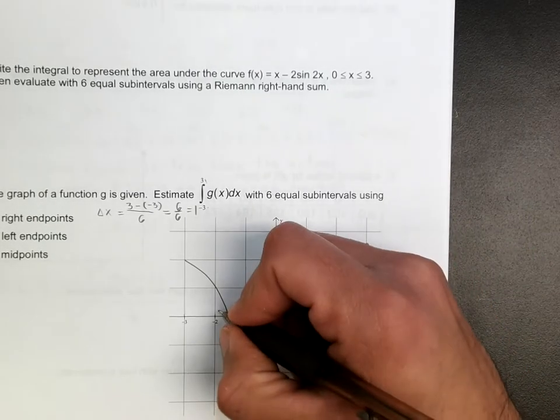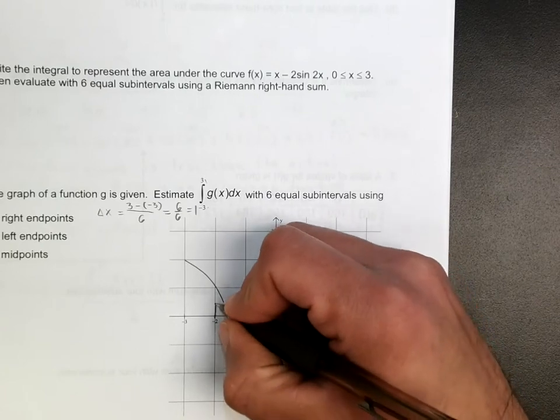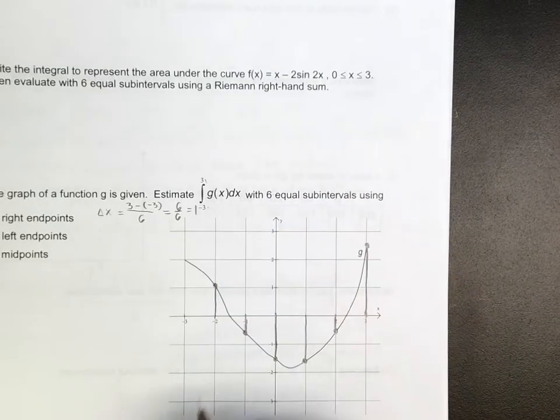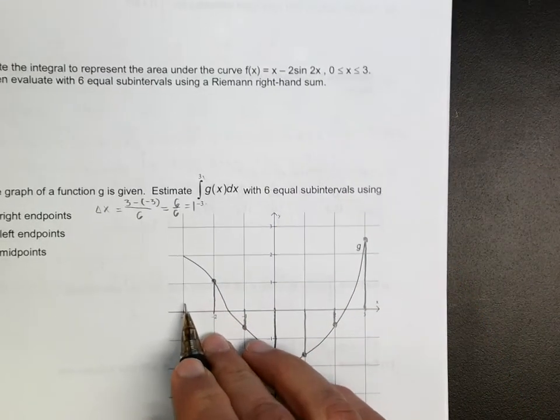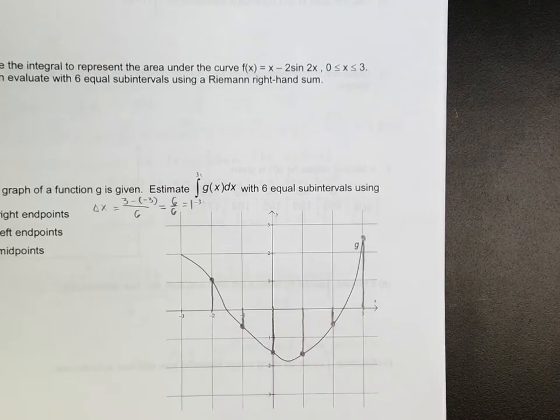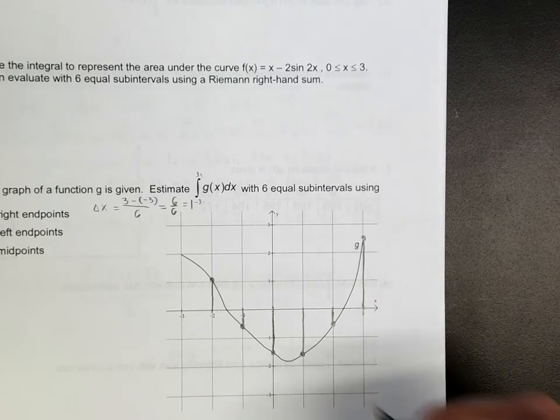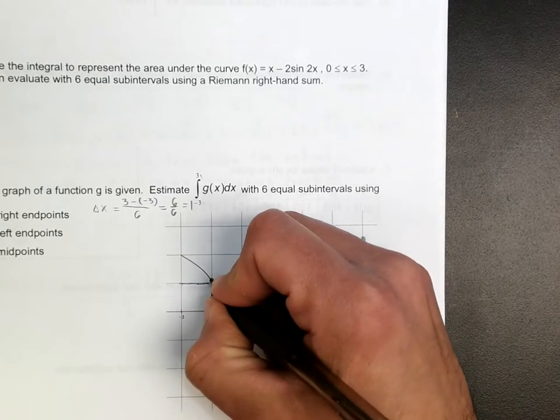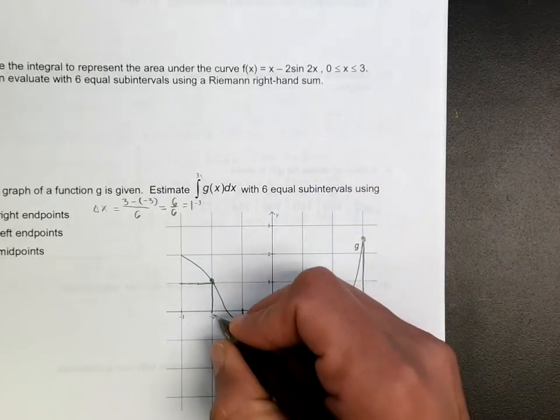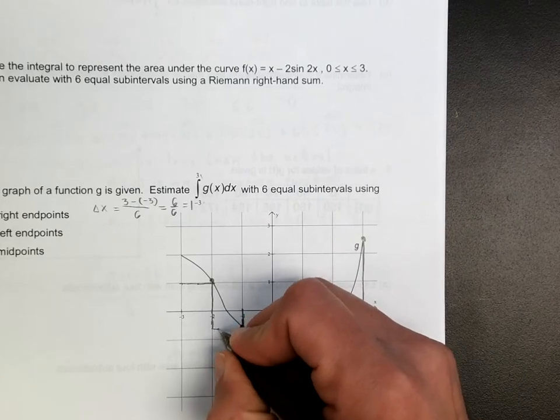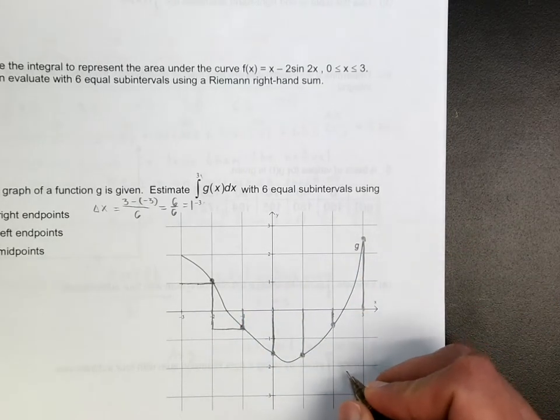Now, I'm not going to go any further in this, because if I'm doing the right-hand sum, I need to stop there. That'll make this the right side of my rectangle. So my right side right here would be this one. On this one, I'm going to go down here and draw that one.